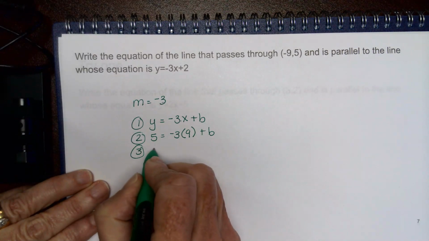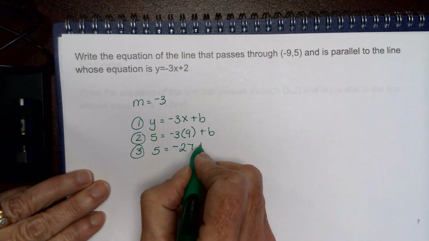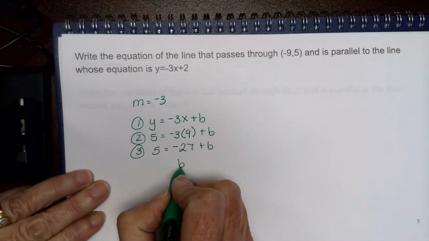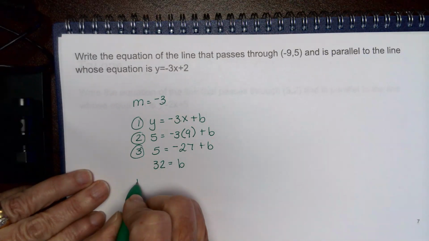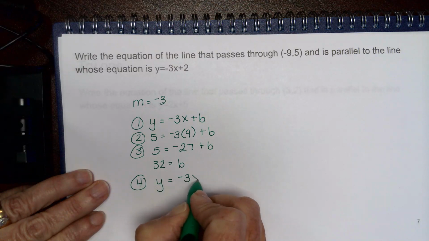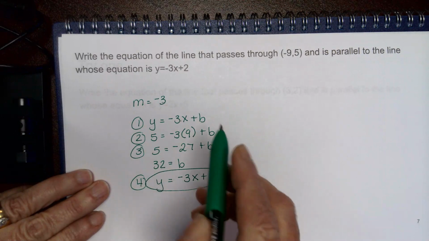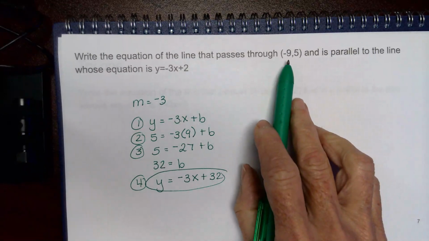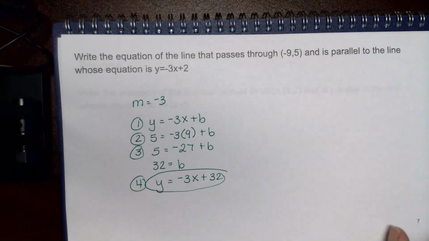Then I'm going to solve for the b. So that's going to give me a 27 plus b... When I solve for it, or I subtract the 27, it's going to give me a -22. So my equation is y is equal to -3x minus 22. That would be the equation of the line that passes through -9, 5 and is parallel to that line.